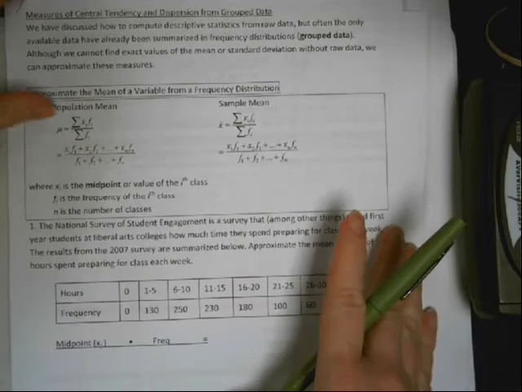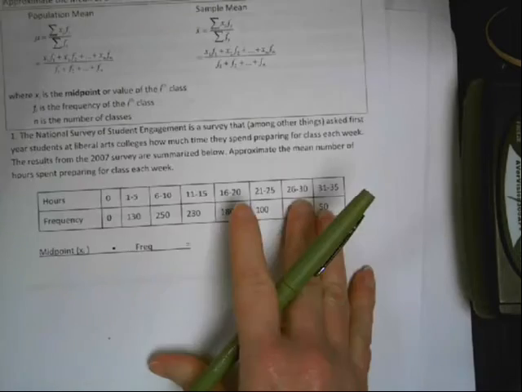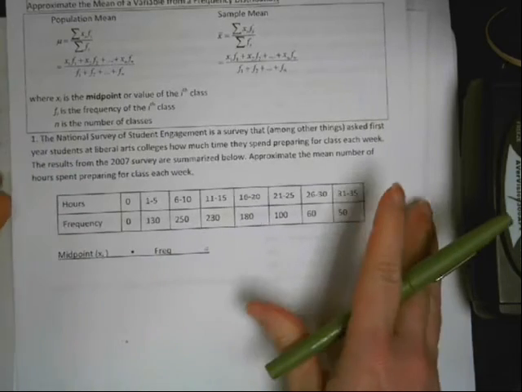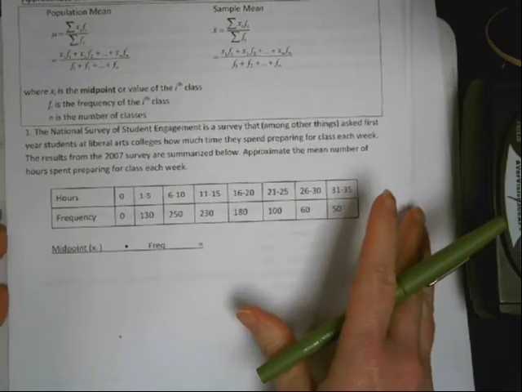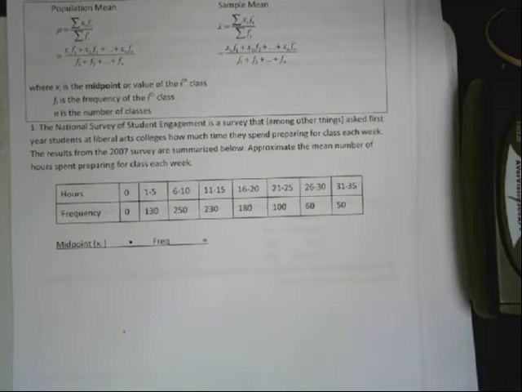So we're going to do one. We have a data set here. It's the National Survey of Student Engagement. It asks first-year students at liberal arts colleges how much time they spent preparing for class each week. The results of the 2007 survey are summarized below. Approximate the mean number of hours spent preparing for a class each week.